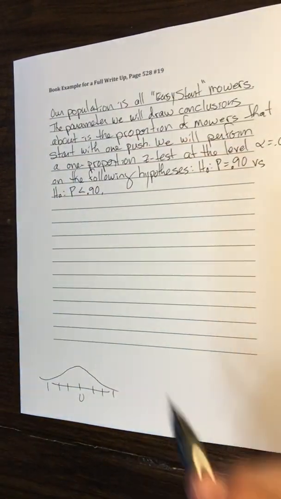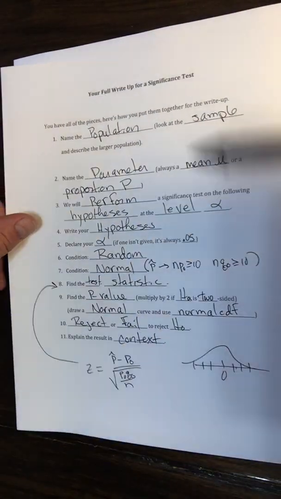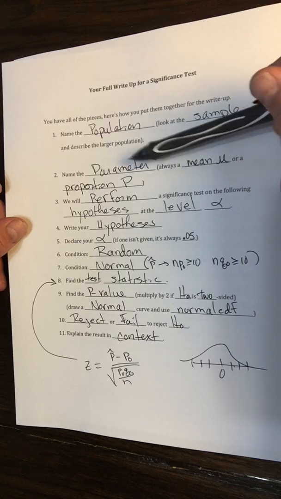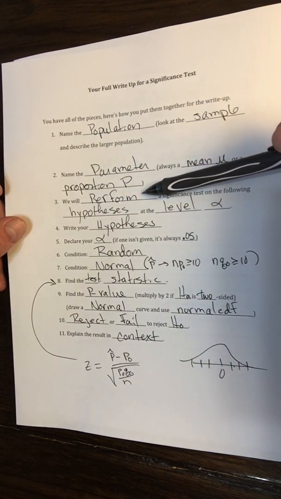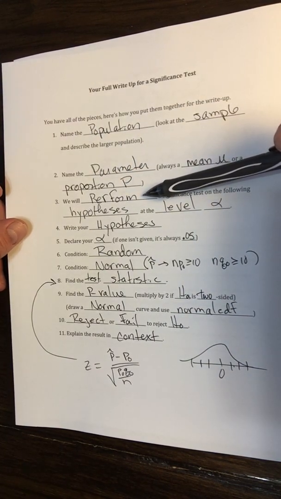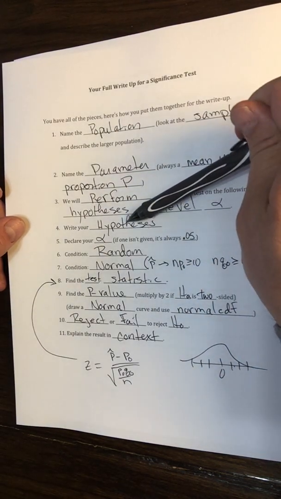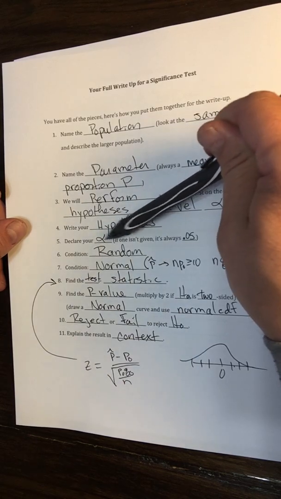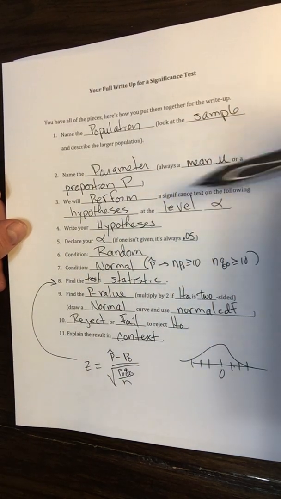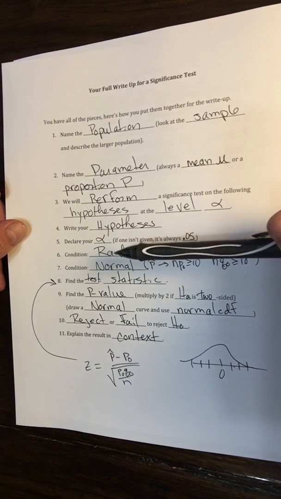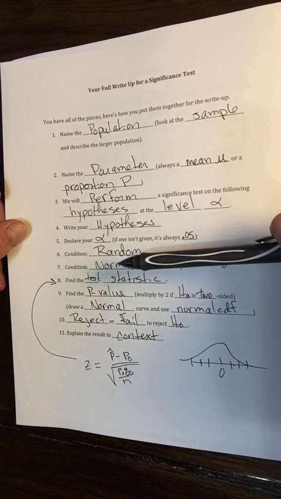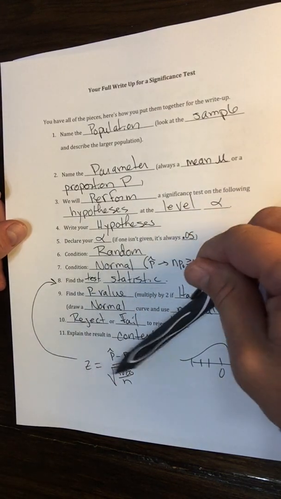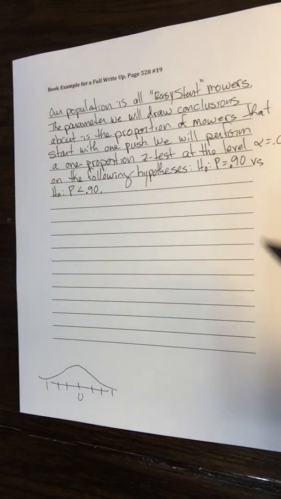Okay, so according to my list, I named my population all the mowers. I named my parameter the proportion of the time that they start with one push. I'm going to perform a one proportion z-test at the level 0.05 where the H0 is 0.9 and the Ha is less than 0.9. And I gave that the significance level in this spot. Here's what I got to do. Verify the random condition, verify the normal condition by doing some multiplying, and then go find a test statistic and a p-value. So here we go.